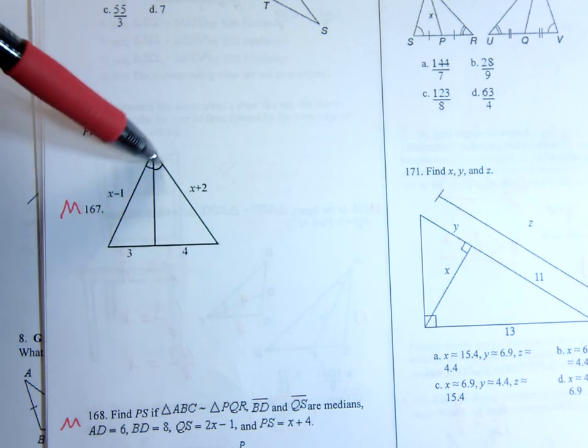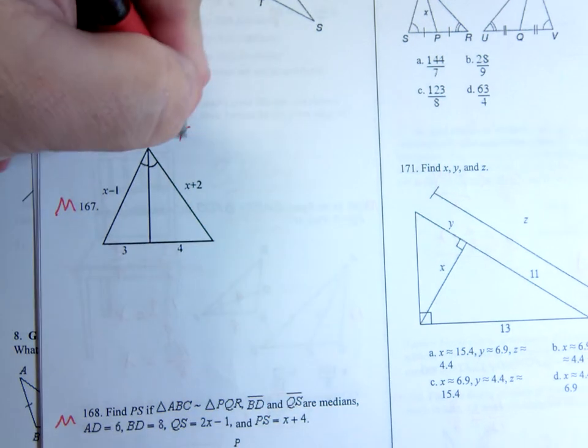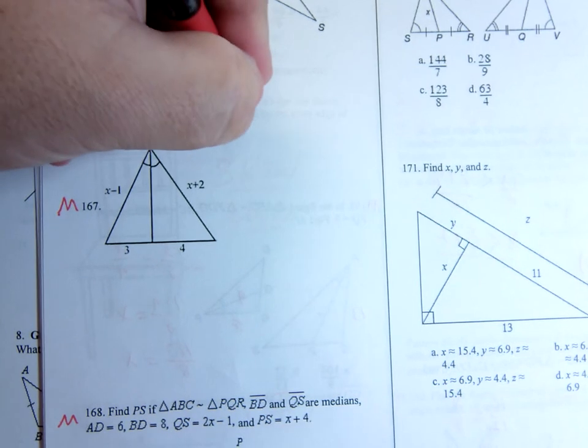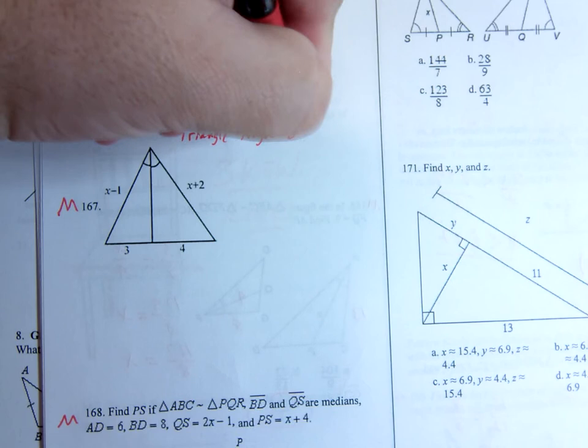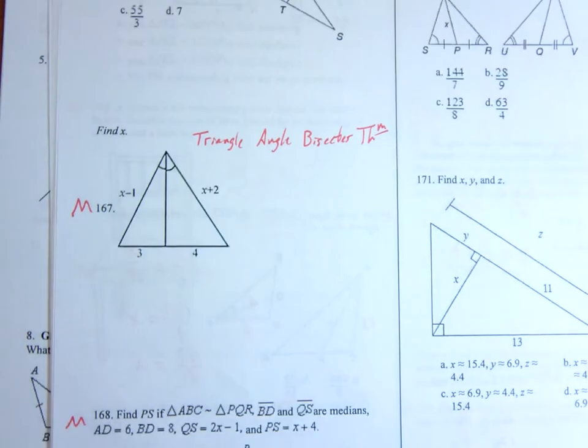Here's a cool thing about an angle bisector. This is called the triangle angle bisector theorem. It doesn't get used a whole lot, but it is quite useful. It's one of those things that gets neglected, I think. It says if you have an angle bisector in a triangle, then it partitions your triangle into proportional parts.